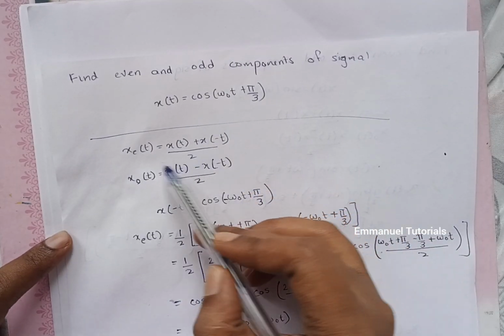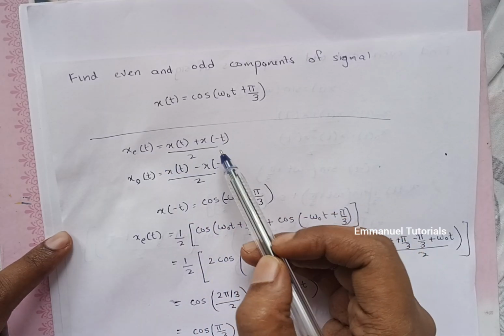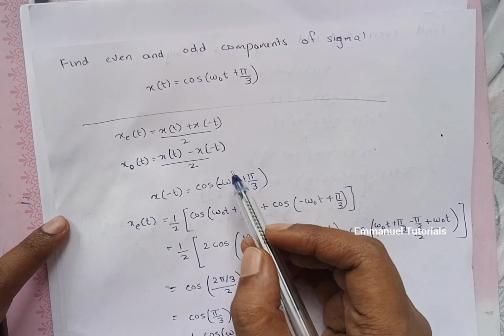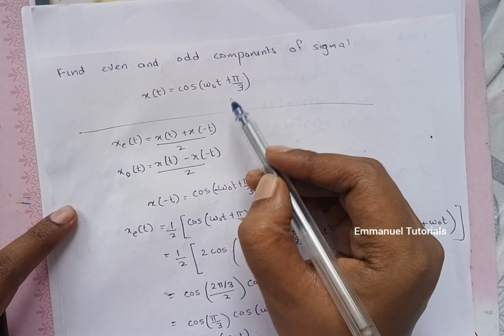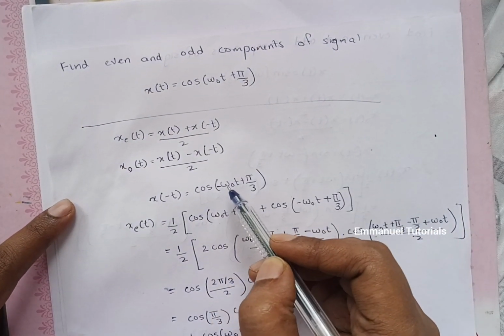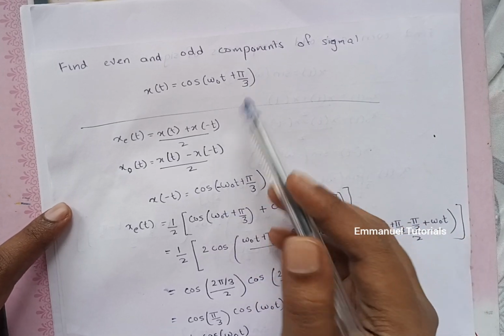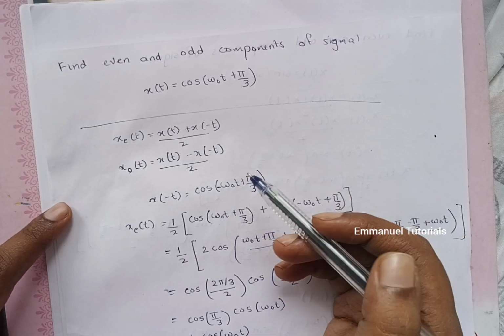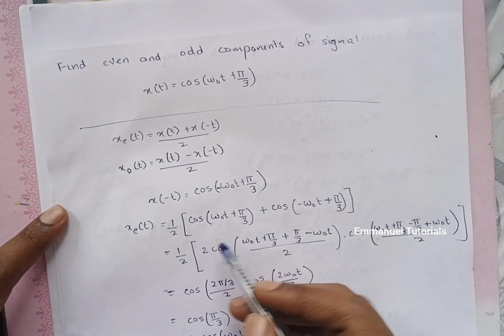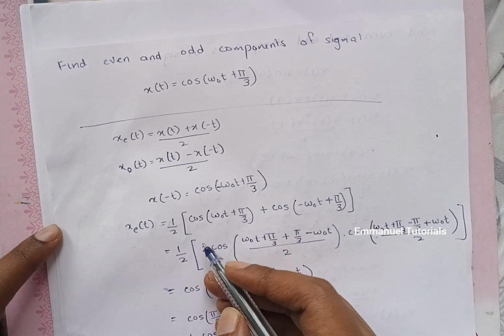So first, for finding out the even part, we also need the reverse signal. So it will be x of minus t. X of minus t will be, in place of t, you have to substitute minus t. So it will be cos of minus omega naught t plus pi by 3. So we have got both our functions, x of t and x of minus t. Now let's proceed to find out the even part of the signal.